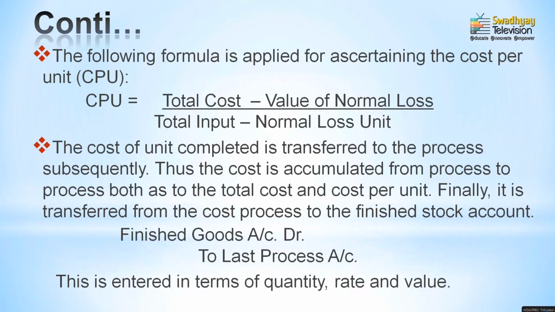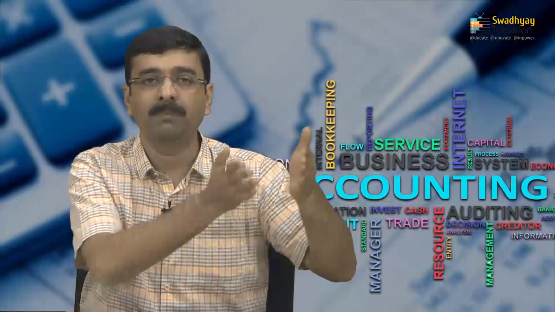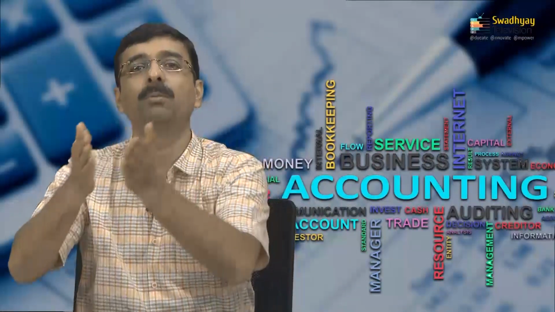transferring into the finished stock account: the finished goods account is debited to the last process account. As we already understood, at the different parts of a process also, when transferring into the next process account, the respective process will be debited. Suppose I told you the first process finished goods becomes a raw material for process 2. When you transfer this, the journal entry is process 2 account debited to process 1 account. So, this is a very simple formula. In this way the amount has to be transferred at last also, when all the complete processes have been done and we identify that this is finished goods.